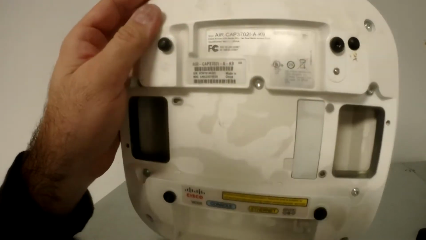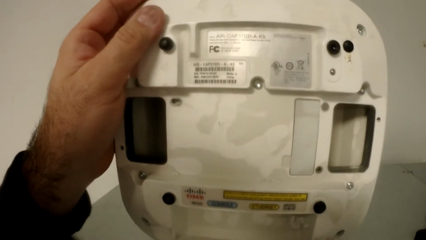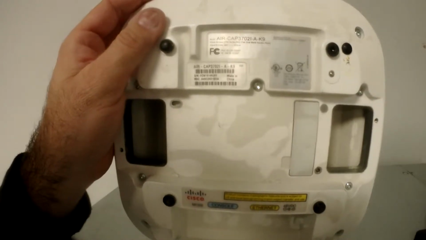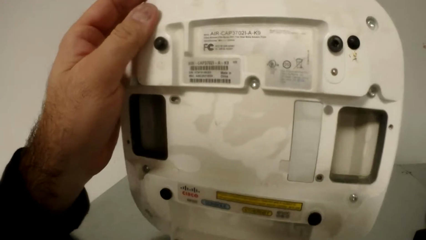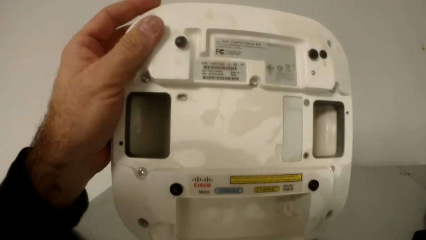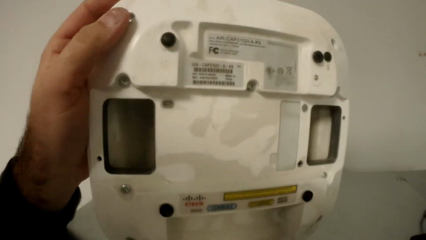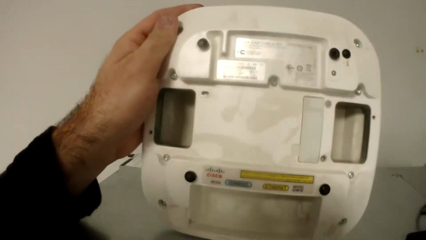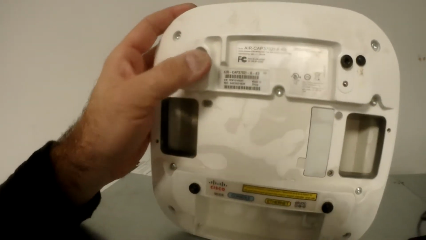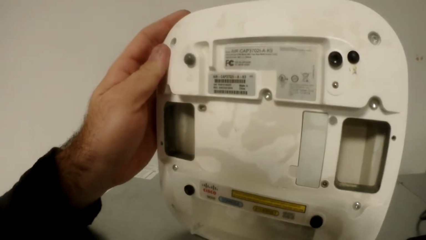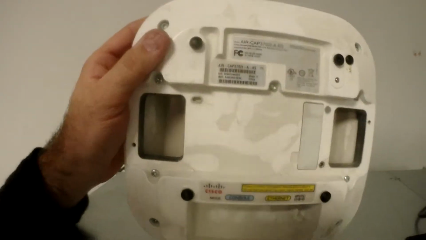If I can get one of those, supposedly I can pull a copy of the autonomous firmware off of it and then use that copy to flash other units. That's the thought behind it. So we'll see. This is becoming a little bit of a project, but it's something fun to do, I suppose.